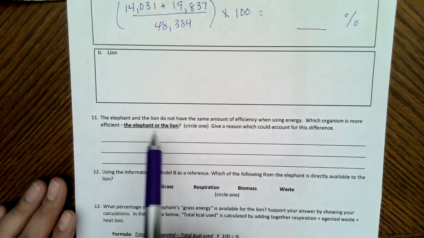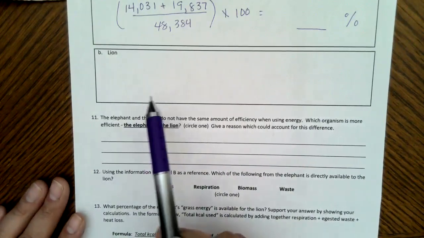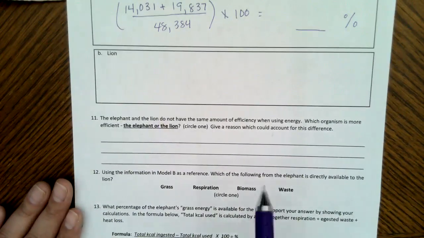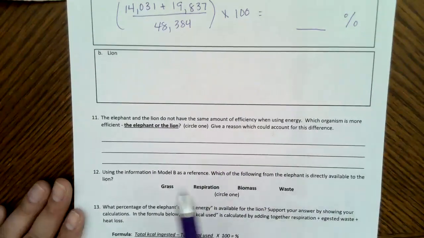Tell me which one, like circle it. Circle, is it the elephant or is it the lion? And I can't figure that out because I didn't do the calculations for the lion, but you guys did, right? So you're going to have to circle one, and then you're going to have to give me a reason which could account for the difference.